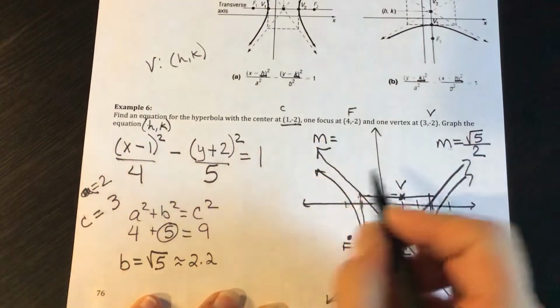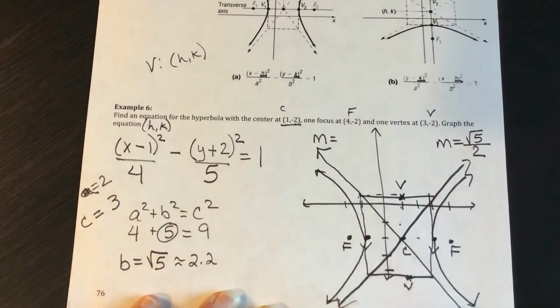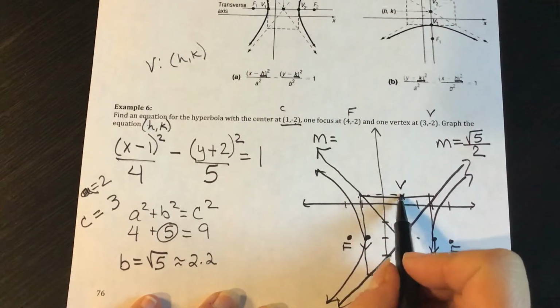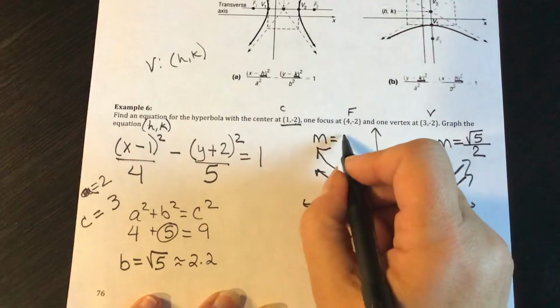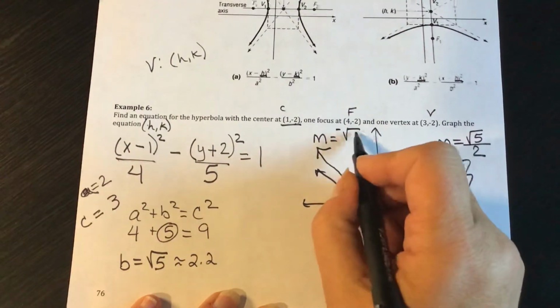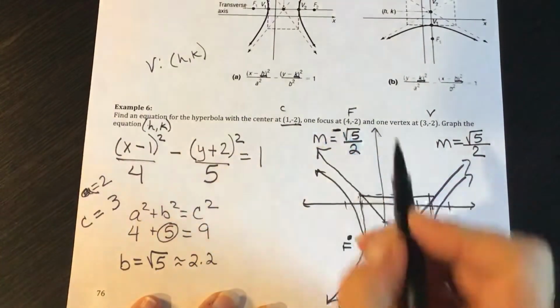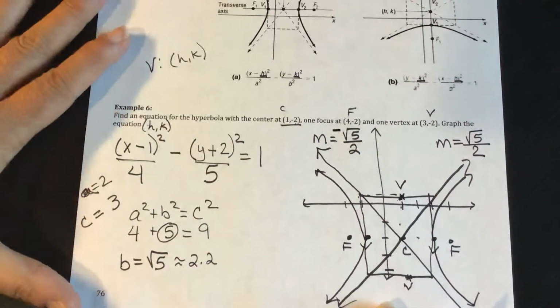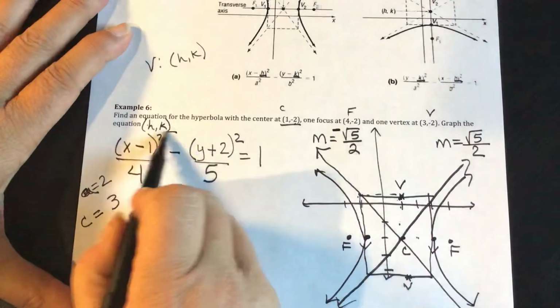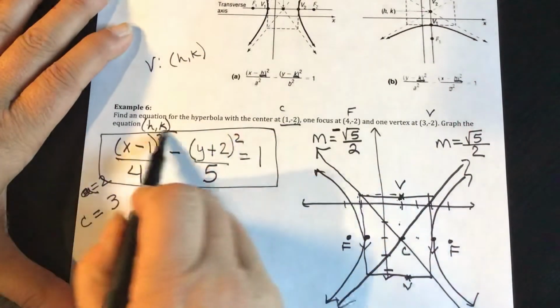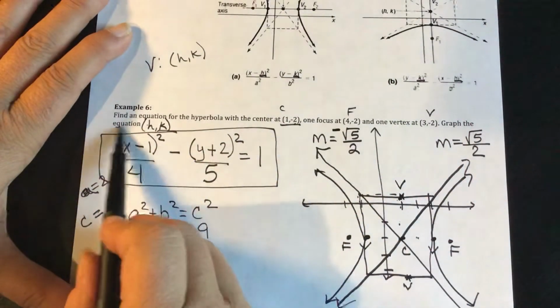This one is the same thing, but it's negative because my line is going down. I'm going up the square root of 5 and over 2, but it's a negative slope there. So I think we have everything that we need here. We have the equation, and we did graph the equation.